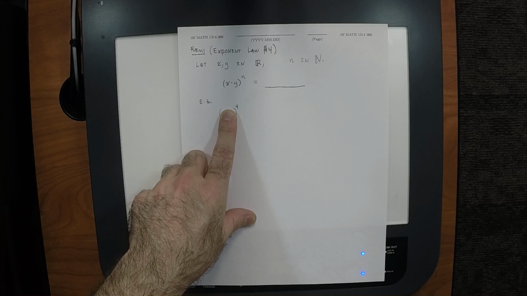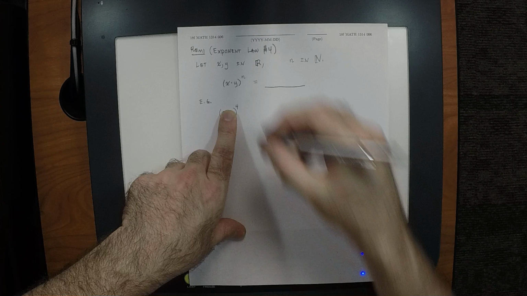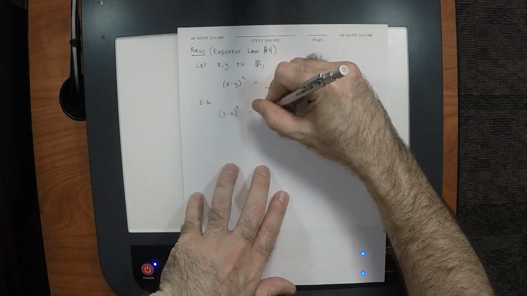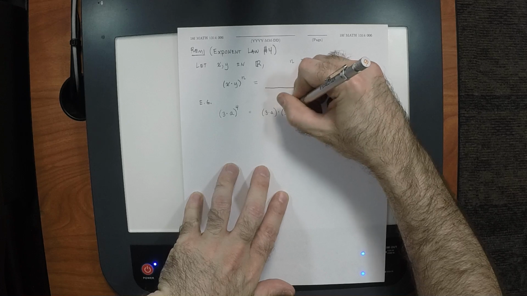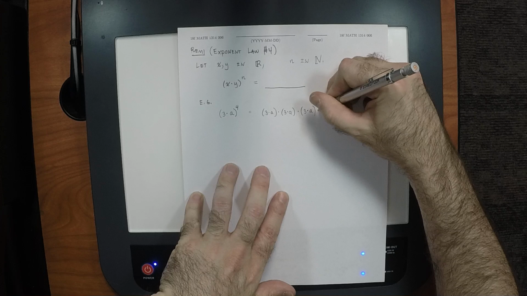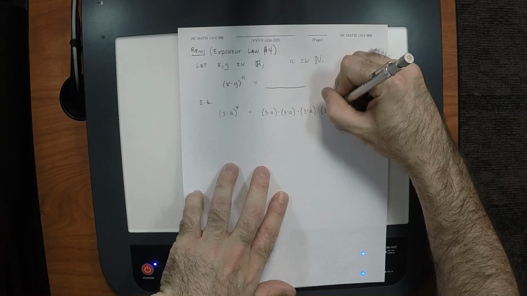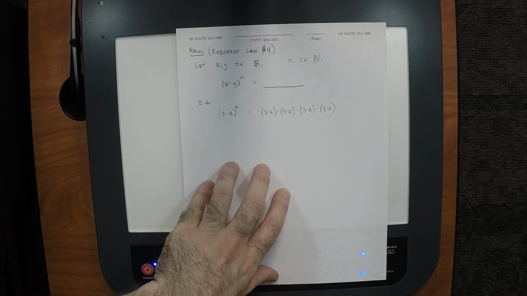And then all those replicated factors need to be multiplied. So this is saying 3a multiply 3a multiply 3a multiply 3a. Okay, so I made 4 copies and multiplied them all together.